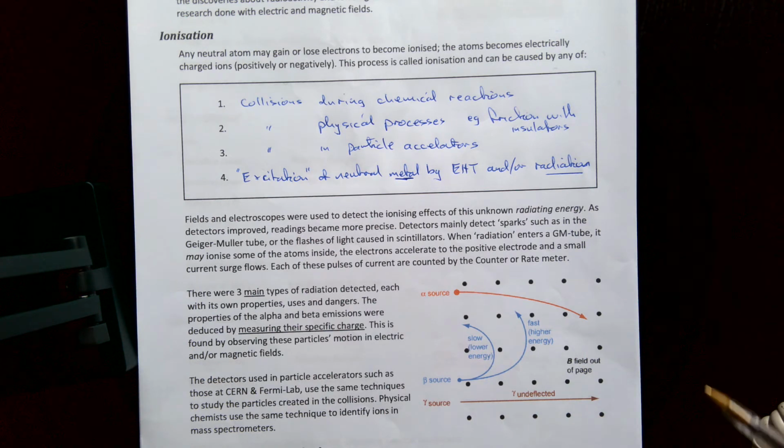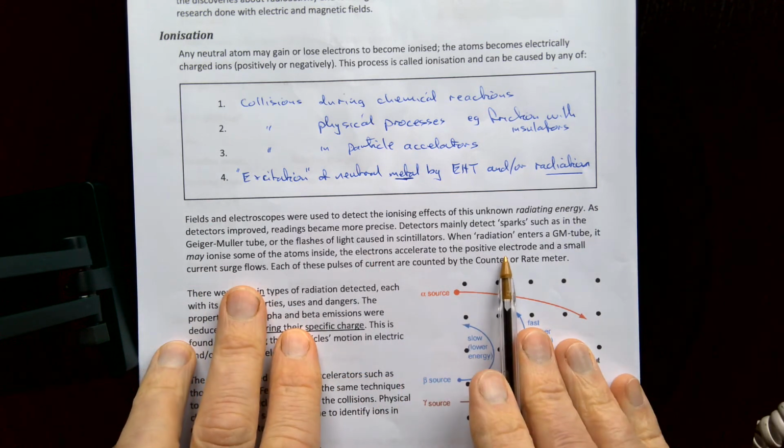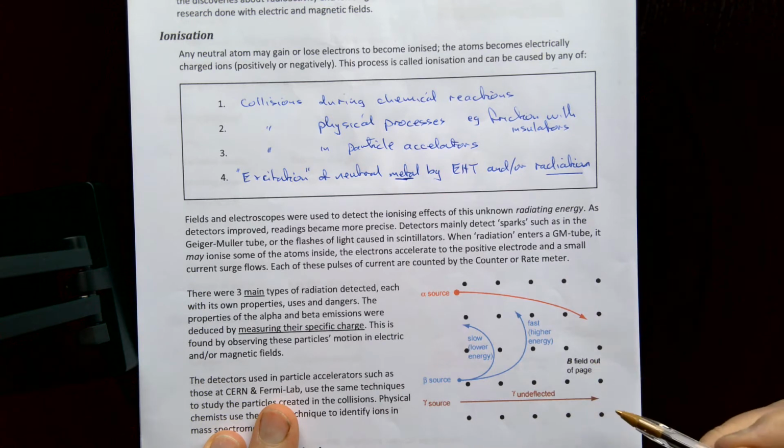So, different things, different ideas. We can do a count for radiation, or as we saw in the last chapter, we can actually start doing measurements by that idea of using magnetic fields. So here we have usually a magnetic field out of the page, so you can work out what charge the source has, plus or minus, and how big it is.